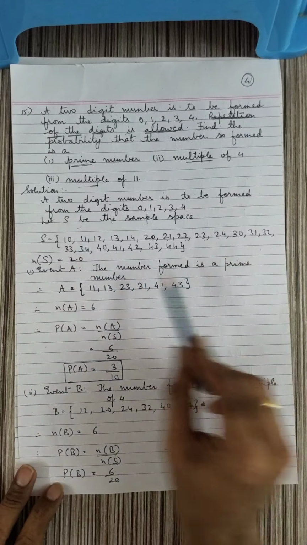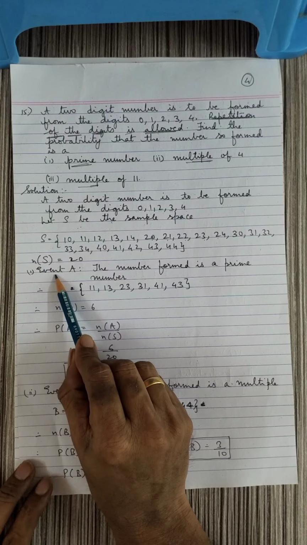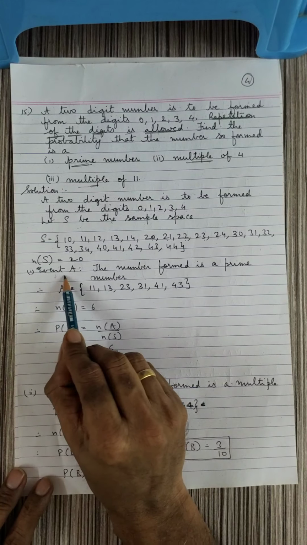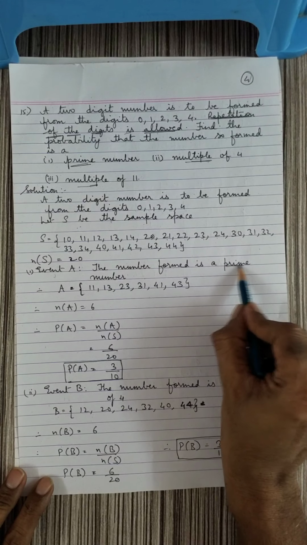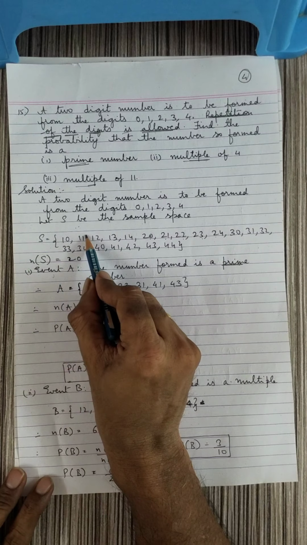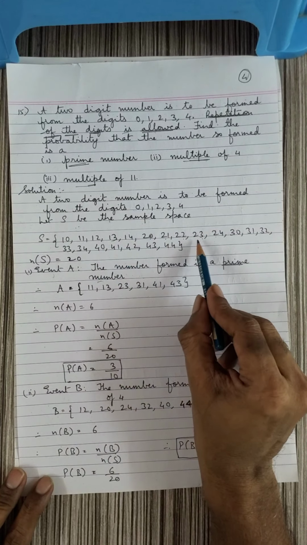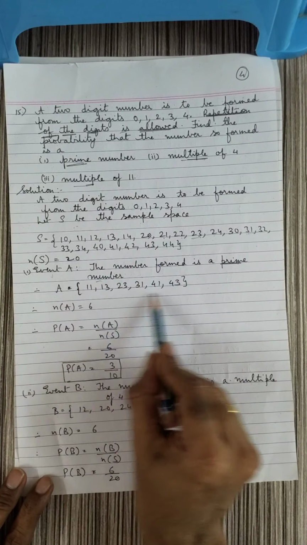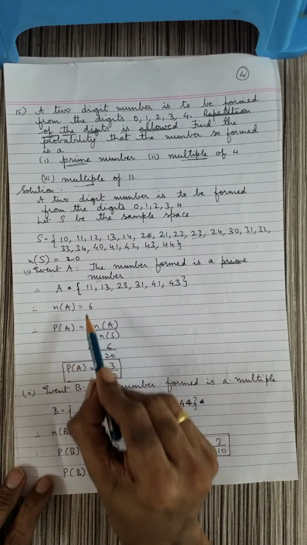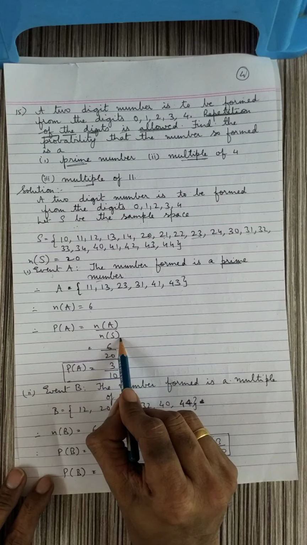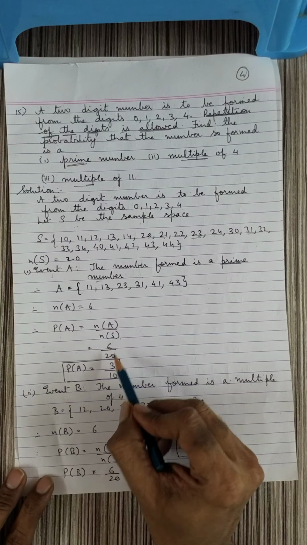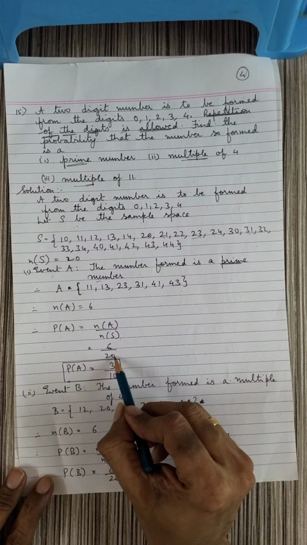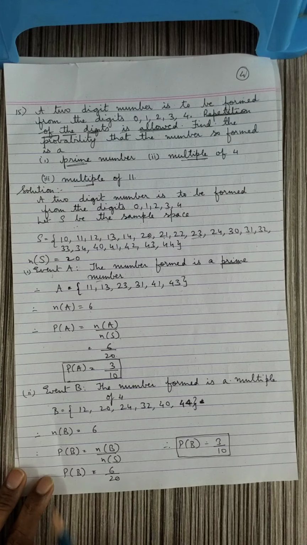So all the numbers are 20. The first event, n of S, is 20. Event A is the number formed is a prime number. From this the prime numbers are 11, 13, 23, 31, 41, 43. That is 6. Therefore n of A is 6. The probability of A is n of A upon n of S, 6 upon 20, 2 3s are 6 and 2 tens are 20, so 3 upon 10.